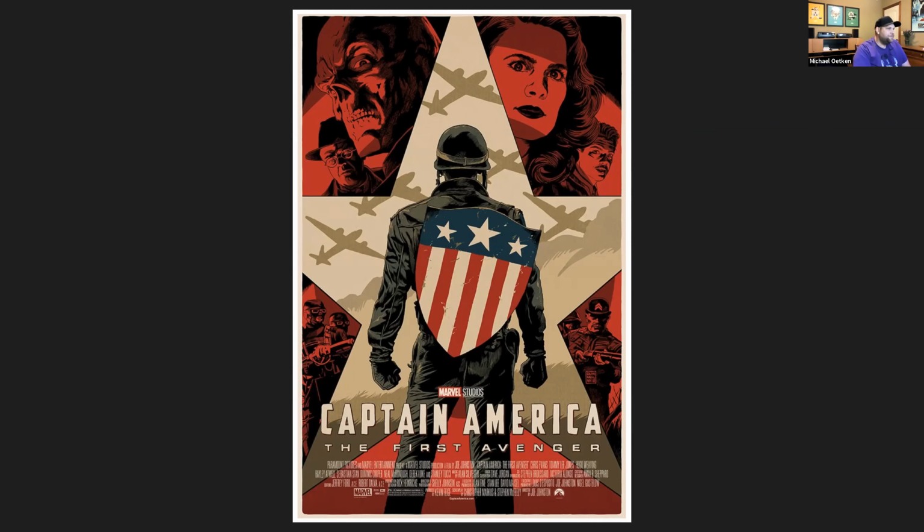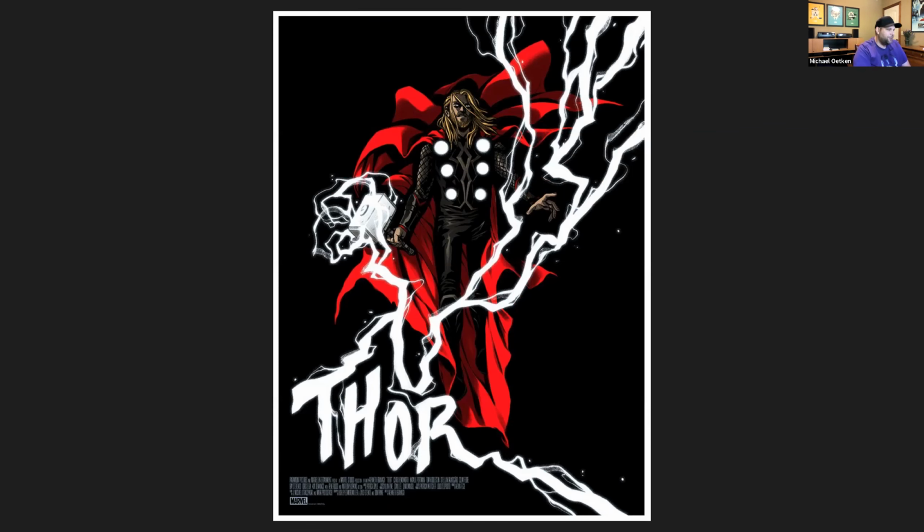part of the movie. This one for Thor is really good. I like the way they did the treatment of the title of the movie to mimic the lightning coming off of his hammer. All right, so simple color scheme, but as far as the composition, it works really well with the way they divide it up with the lightning.